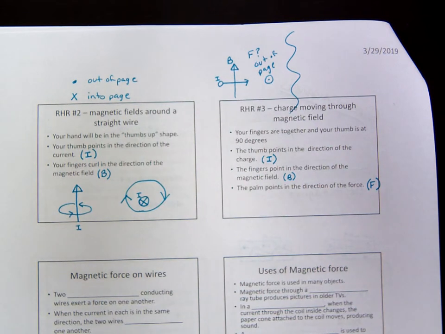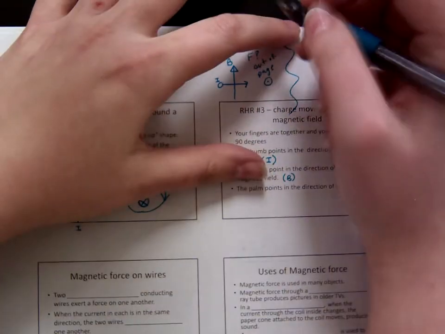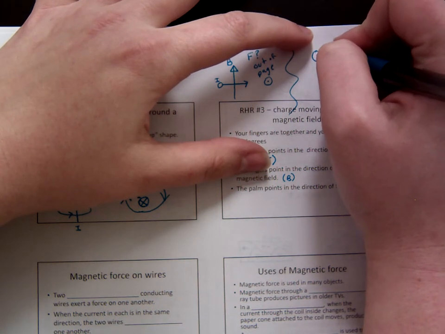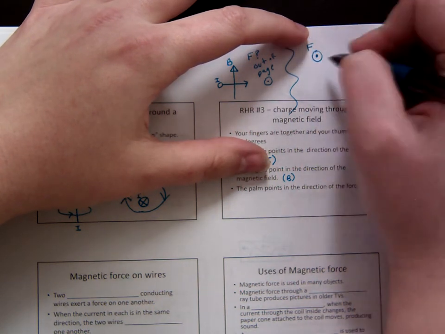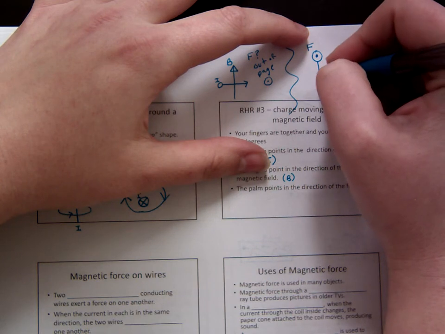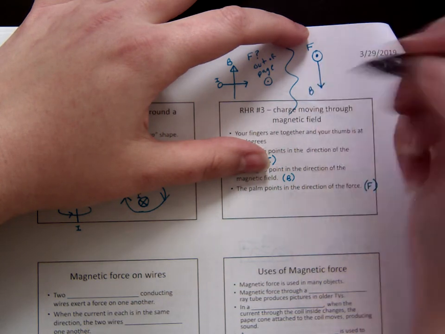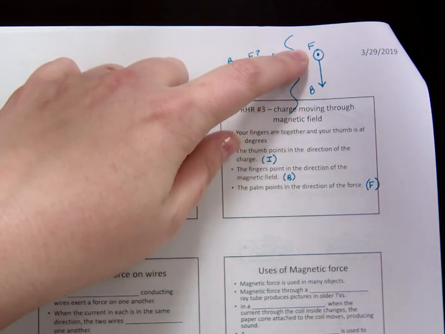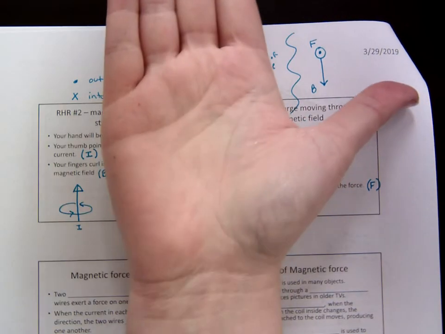Let's say I had my force going out of the page and my magnetic field going down the page. If my force is coming out of the page, my palm needs to face towards me.